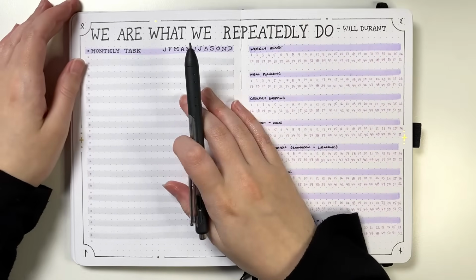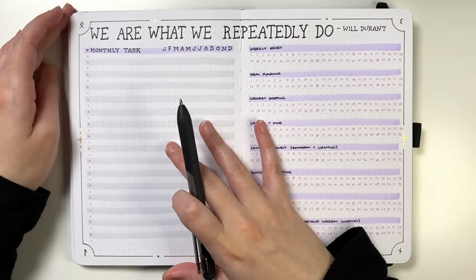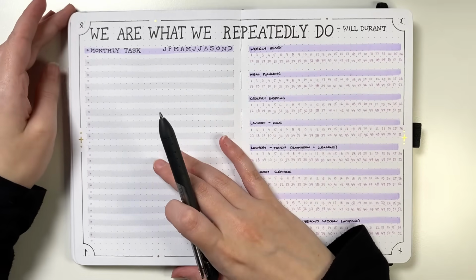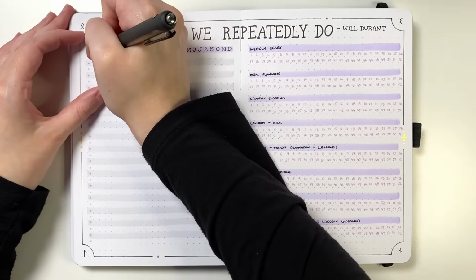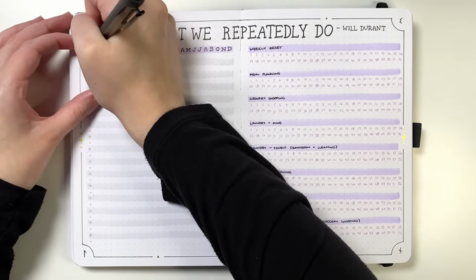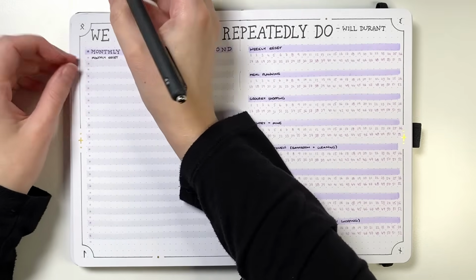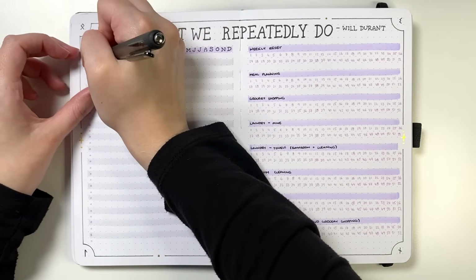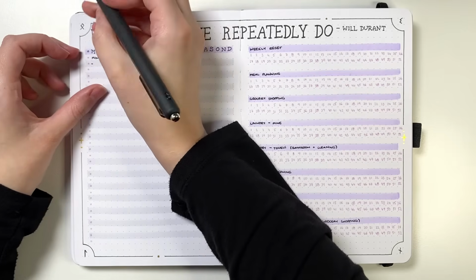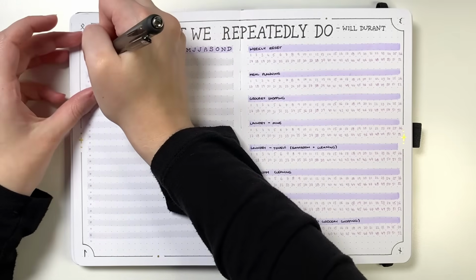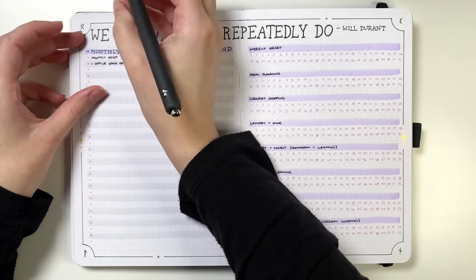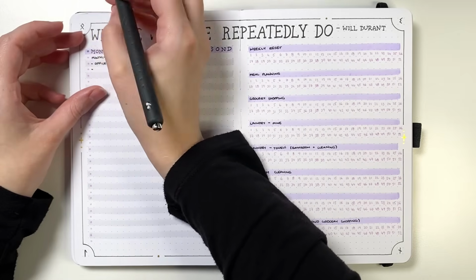For the monthly tasks, we have a lot more lines and thus a fair few more to write in here. The first one I'm going to write down is the monthly reset, because again, just like the weekly reset, it is very, very valuable. Monthly reset. But I'm also going to break this down into parts. So we have the physical office space reset, which I consider separately from the home reset.